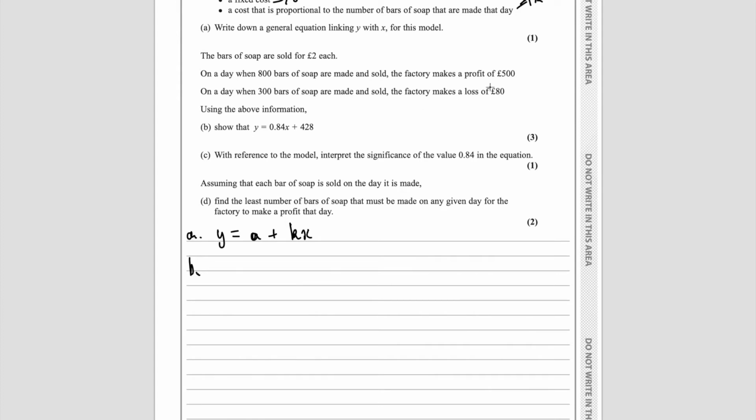Now, because this information is associated with profits and loss, we really need to calculate the difference between the total revenue we're bringing in and the costs that are represented in this equation here. So on line 1, where we're told that when 800 bars of soap are made and sold, the factory makes a profit of £500, it's the difference between 800 multiplied by 2, which gives us the total revenue that the factory has brought in, and the costs of producing these 800 bars of soap that give this £500.